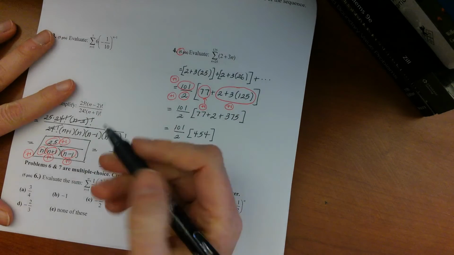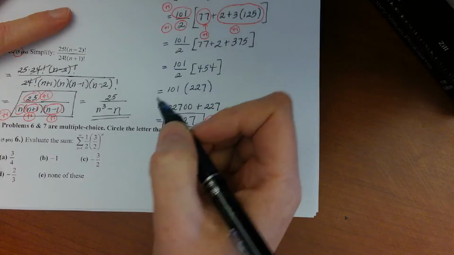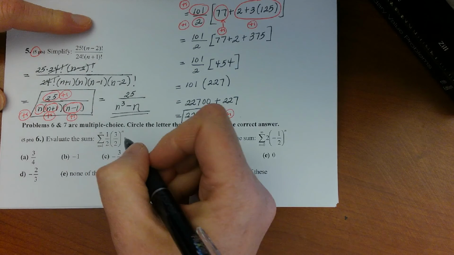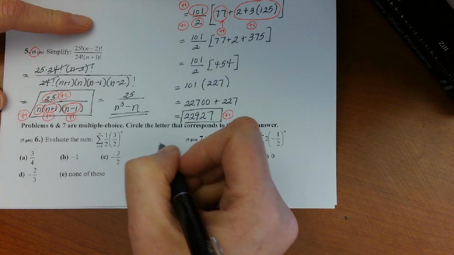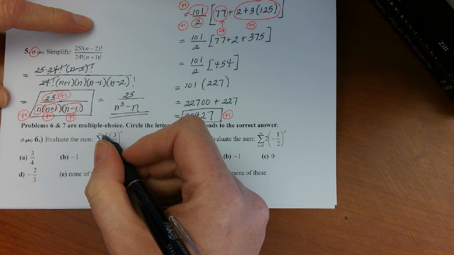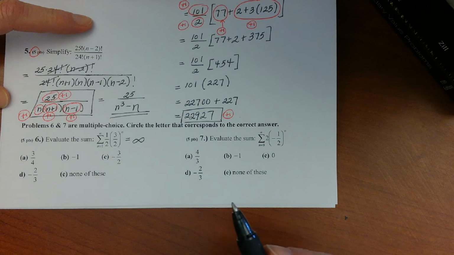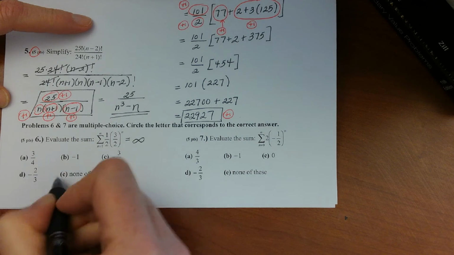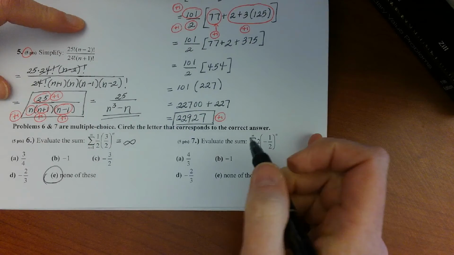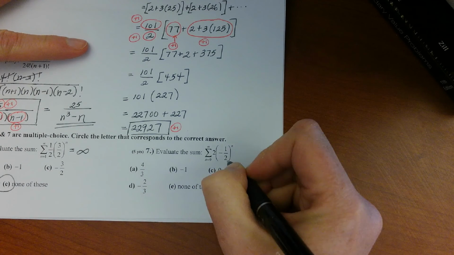Okay, let's see, problem 6, evaluating the sum. So for problem 6, this is a geometric series with a common ratio of 1.5. And so if you were to start expanding the terms, you'd see that the terms themselves approach infinity. So if you're adding up infinitely many of them, the answer to this would have been infinity. And so the answer infinity was not one of the options, so we would need to say none of these. Hopefully that makes sense.